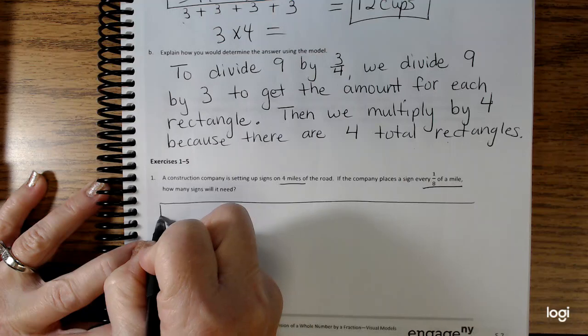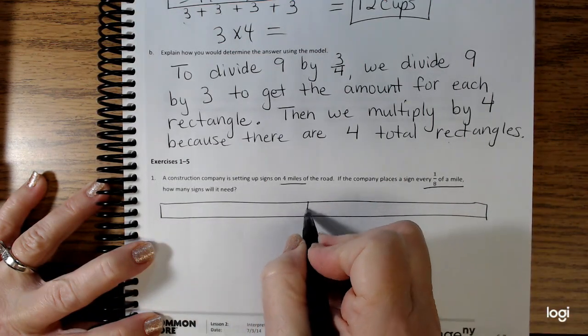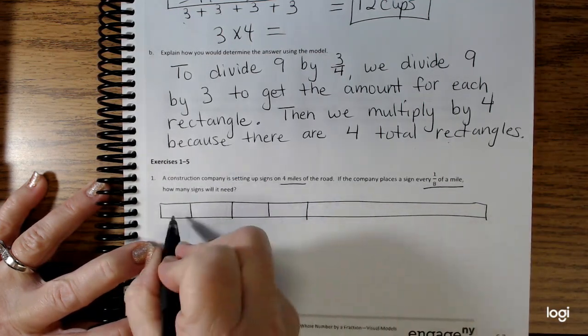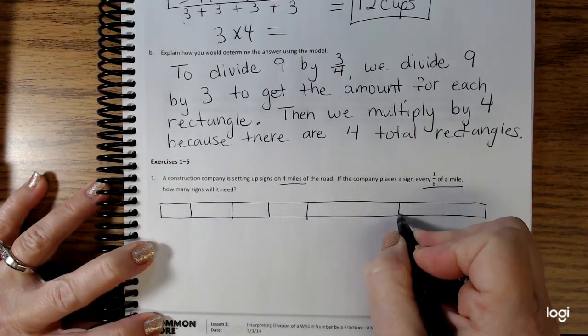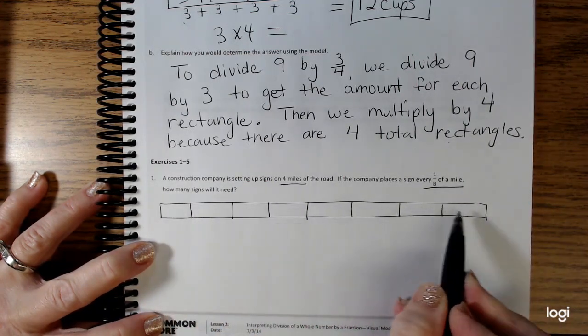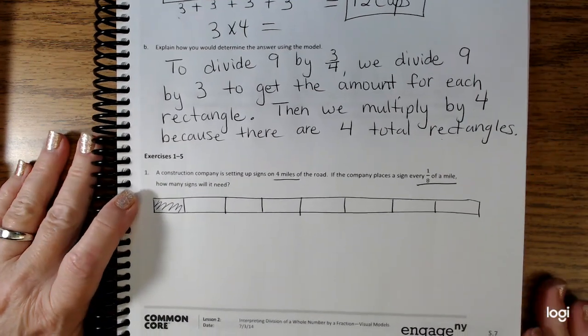We'll see if I can get this correct. It's going to be a little tough here, so I'm going to cut mine in half. I have to make a total of 8 pieces, right? 1, 2, 3, 4, and then I'm going to make 4 over here. So I should have 1, 2, 3, 4, 5, 6, 7, 8, and we're going to go ahead and color in 1/8 of the boxes.